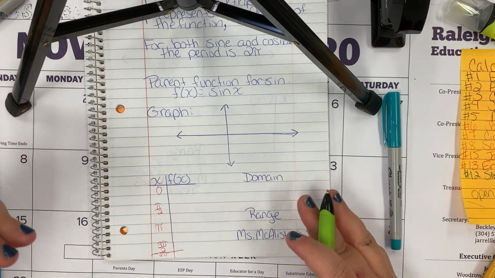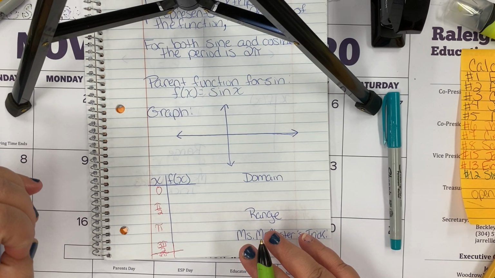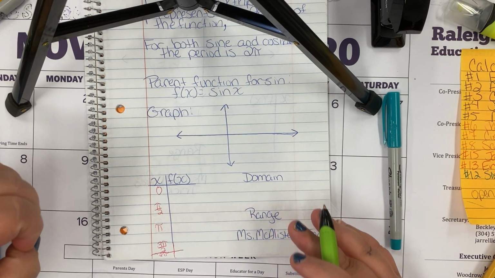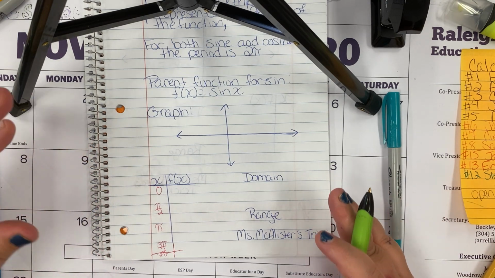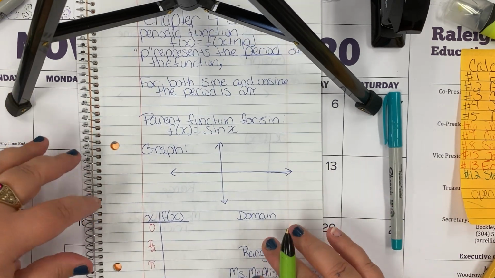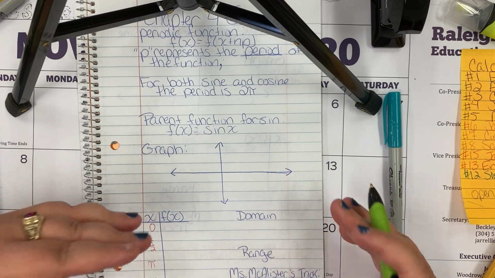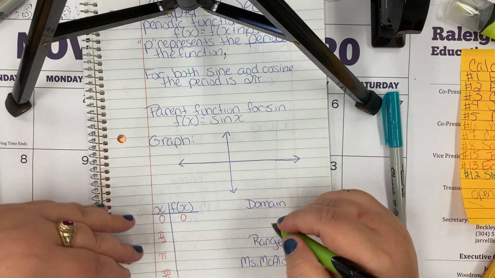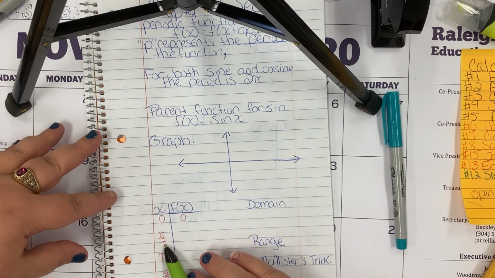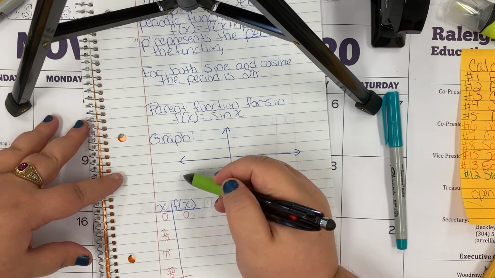When you're looking at those functions, remember that sine is also your second value on your unit circle. When you're at 0, the sine is also 0 because you're on the x-axis. So 0, 0. Pi over 2, you're up there at that 90-degree mark.